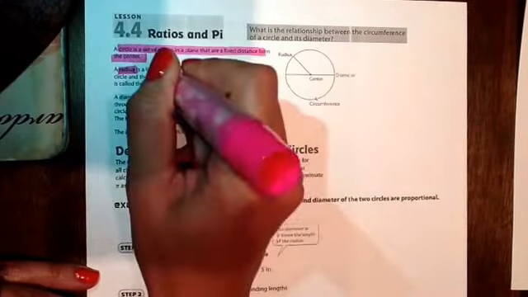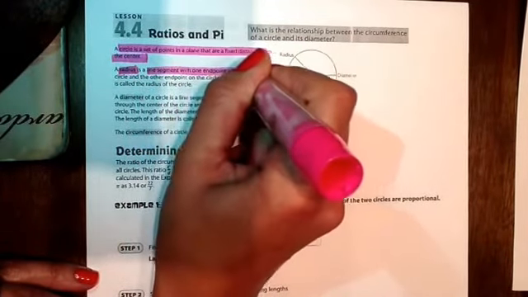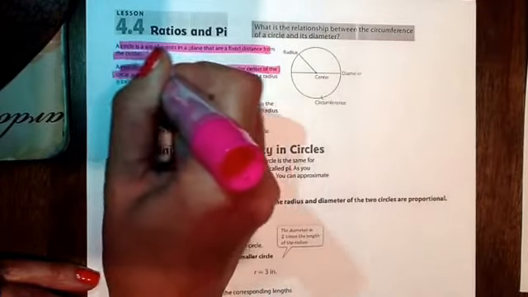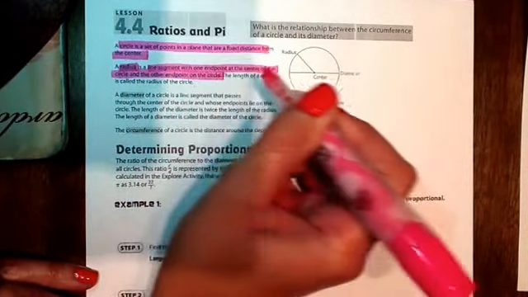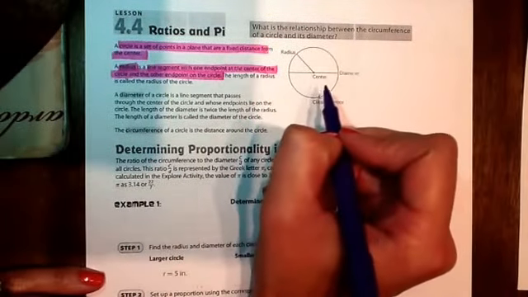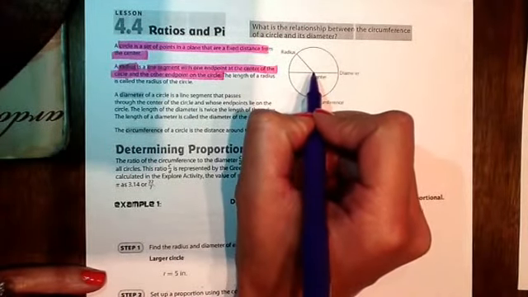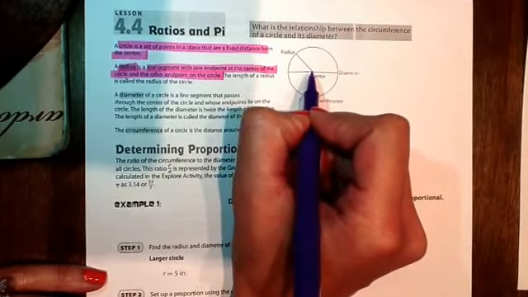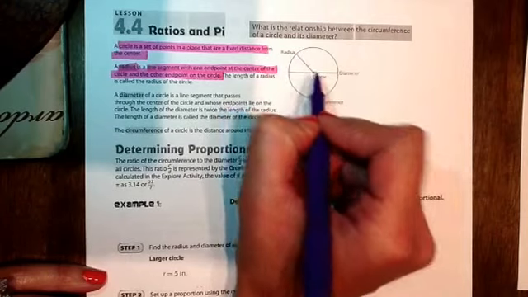A radius is a line segment with one endpoint at the center of the circle and the other endpoint on the circle. The length of a radius is called the radius of the circle. Over here in the diagram, the radius has one endpoint in the center and the other endpoint on the circle. So notice it's halfway across the circle.